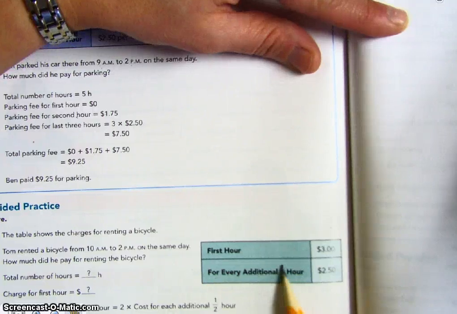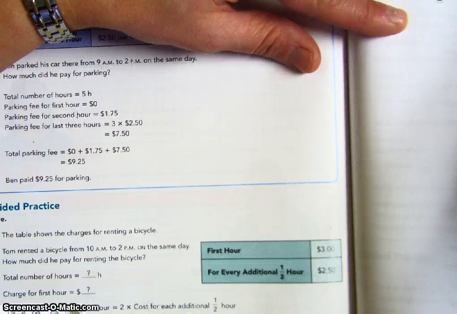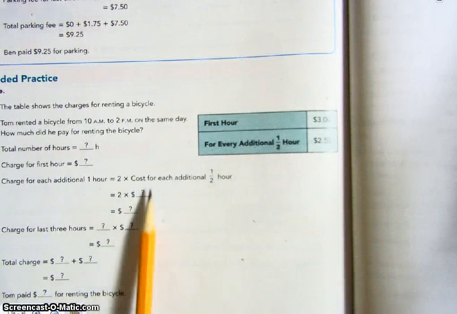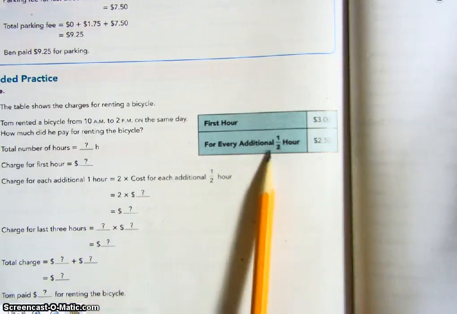So remember, if we take half hour and times it by 2, it will give us how much it is for a full hour. So if you times that by 2, it would actually be $5. So that's kind of a hint, and it actually tells you that right here. And then when you go farther down, it's going to go ahead and say if you times that by 2, then you will have a full hour rate for the rest of your hours.